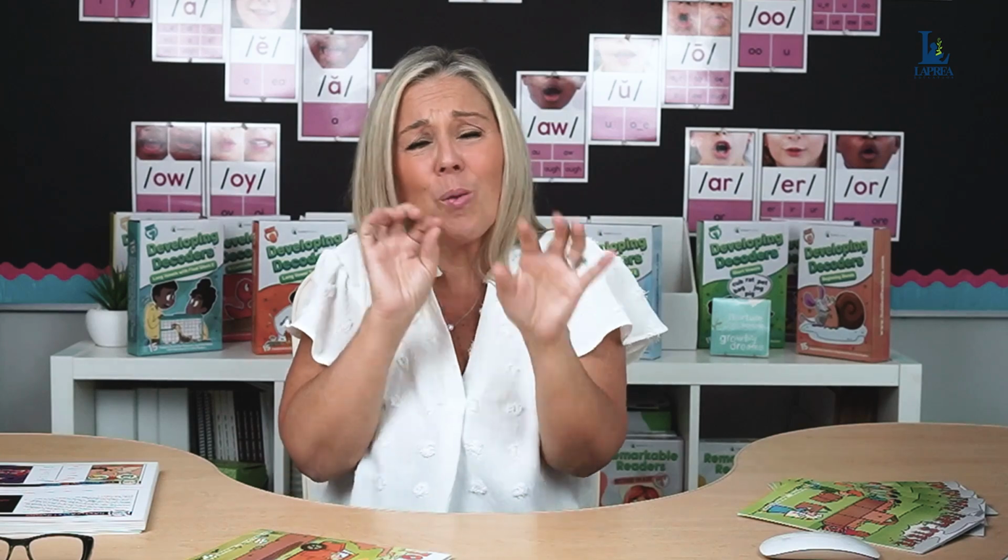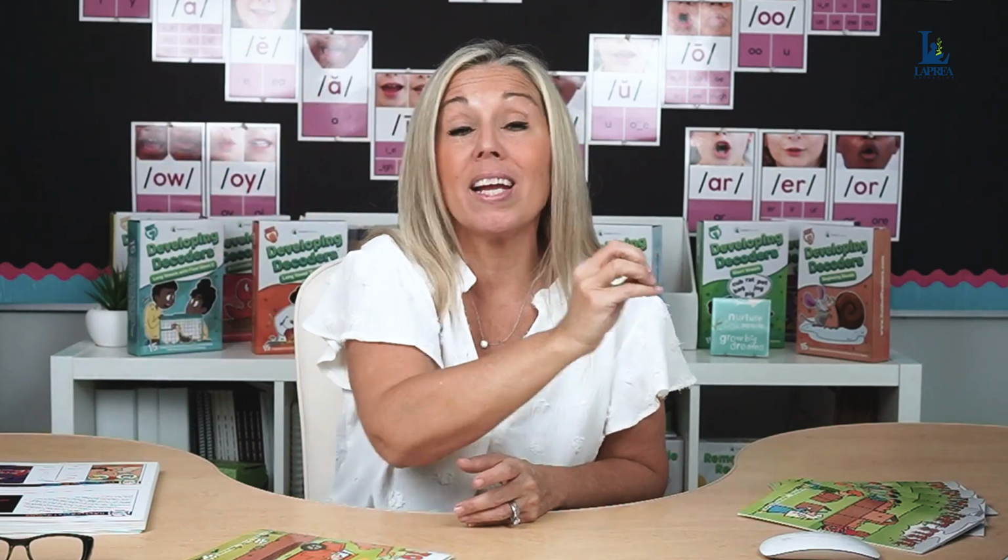This was just a quick little tidbit of how to activate background knowledge and help your students gain some of that understanding to build their schemas, right? And build that background knowledge and activate the knowledge that they already come to the table with and then expand on that. And that's what we're hoping to do with building background knowledge.